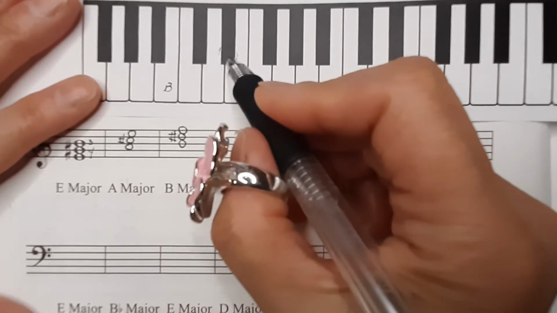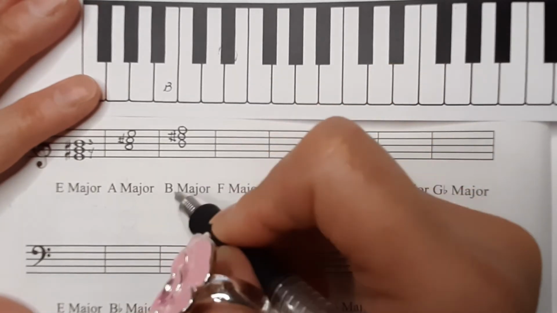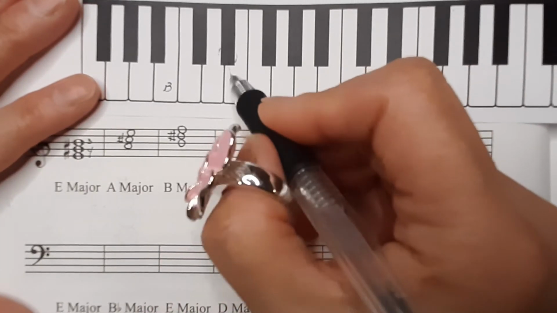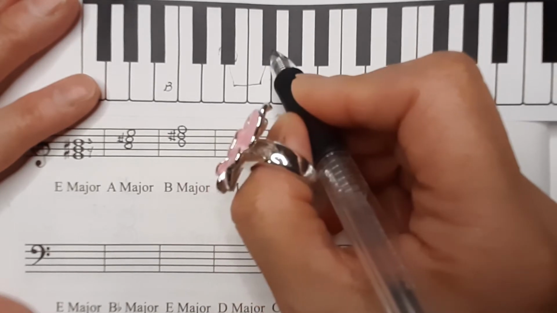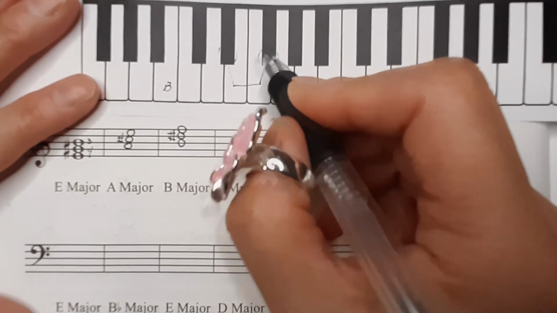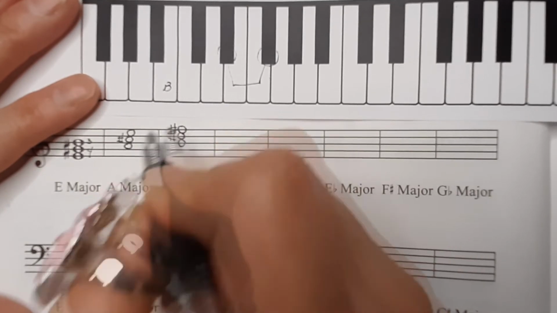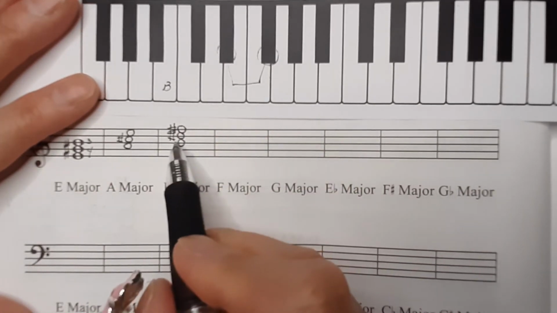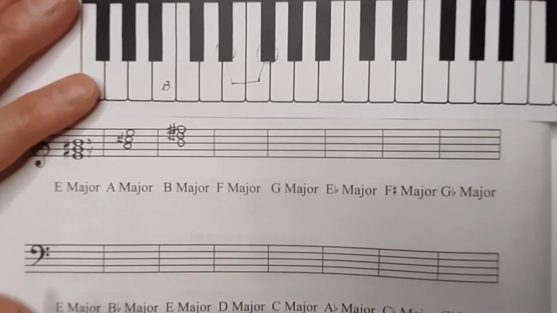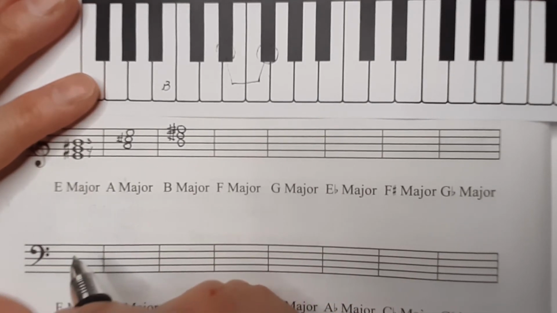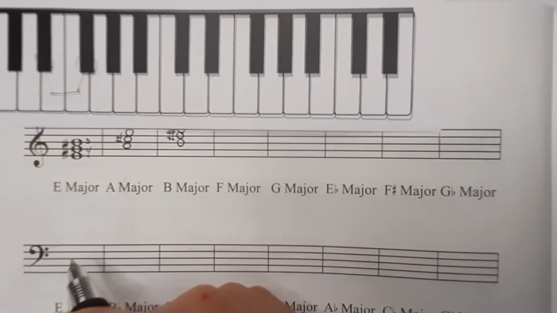Okay, now from here to here, 3 half steps. Count it up. 1, 2, 3. What's that? It's F sharp. So you're going to put sharp here again. So there's D sharp and there's F sharp in key of B major. Try it. Okay, now let's do F major.